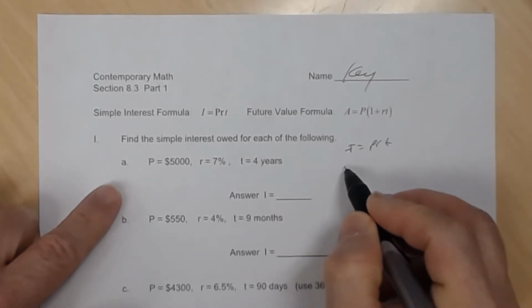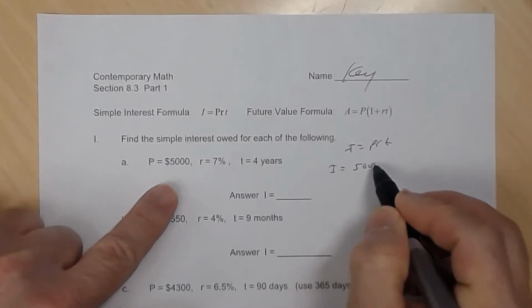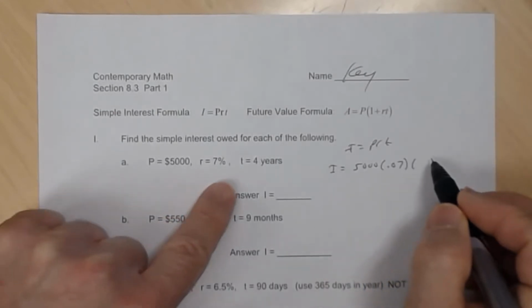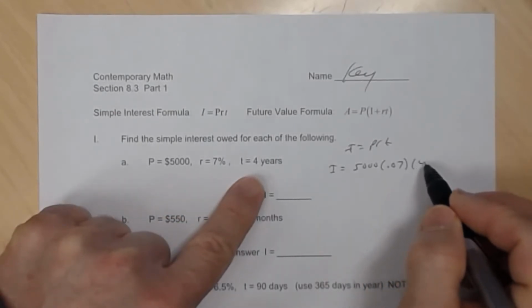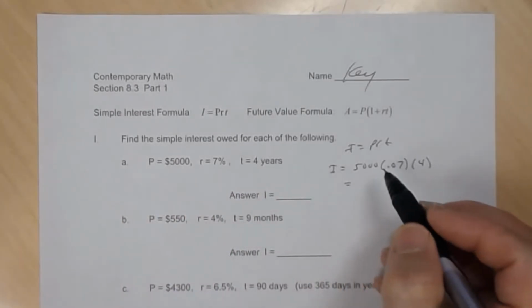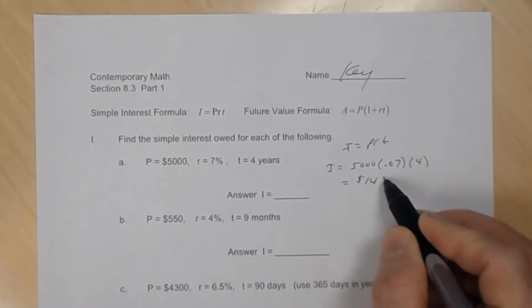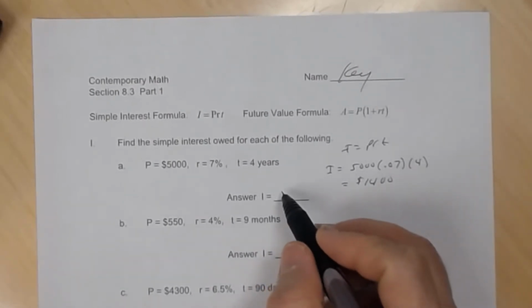And so in part A, you're going to say the interest will equal the principal, which is 5,000, times the rate. Now you got to convert that percent to a decimal, so that's 0.07, times the time, and time is in years, so that must be 4. And so then just using your calculator, you should get $1,400. Okay, so that's the interest.